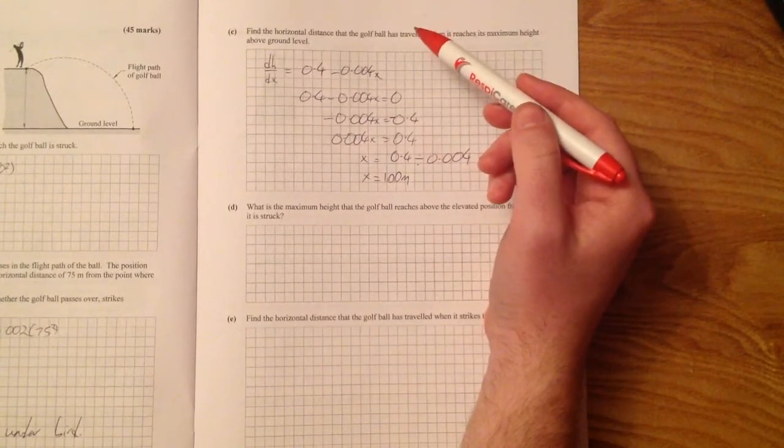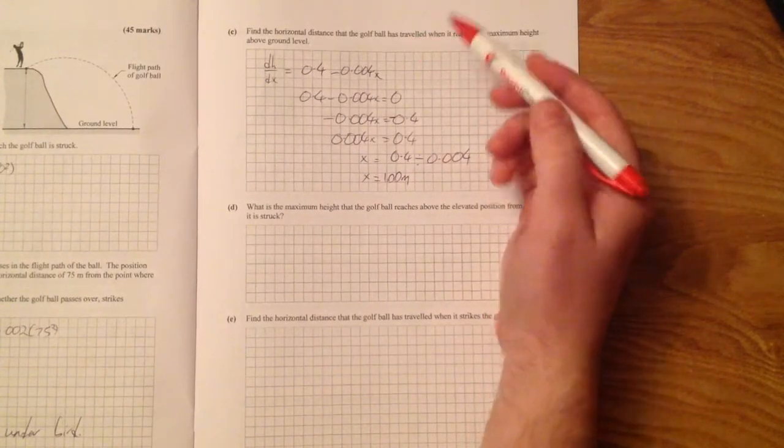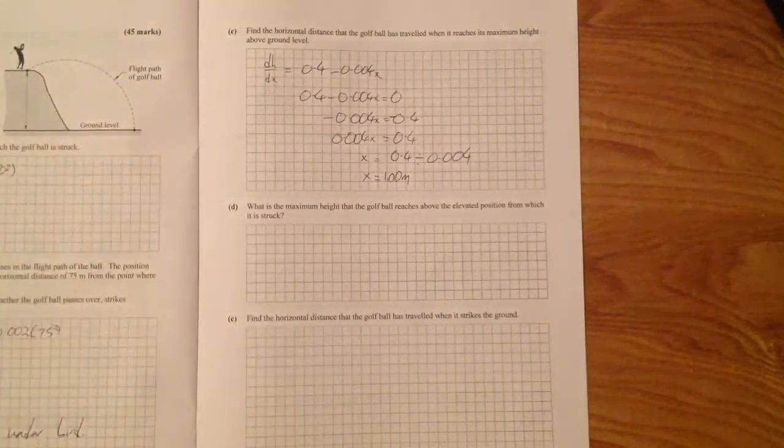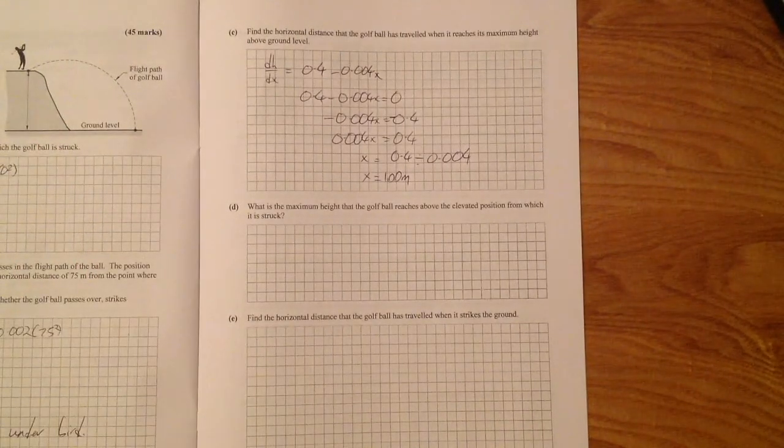So that's how far the ball has travelled. So 100 meters is about where it's at its maximum height there. Okay, so the next question says, what is the maximum height that the golf ball reaches above the elevated position from which it is struck?